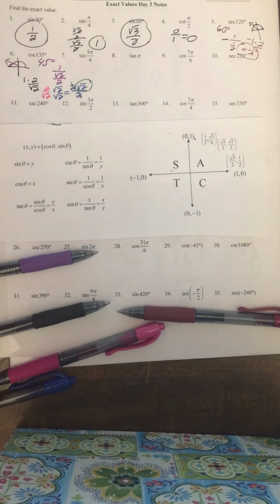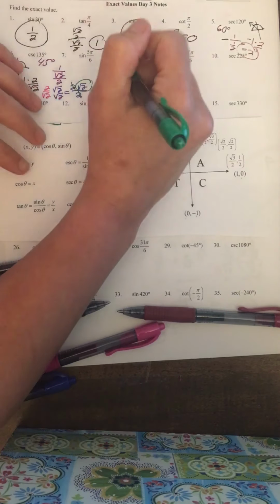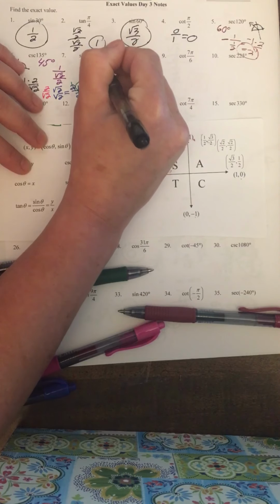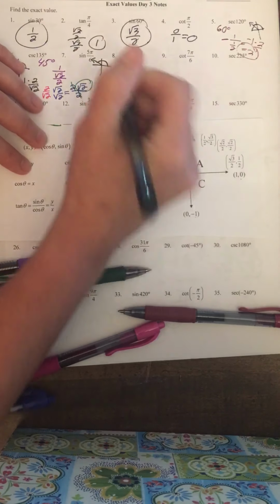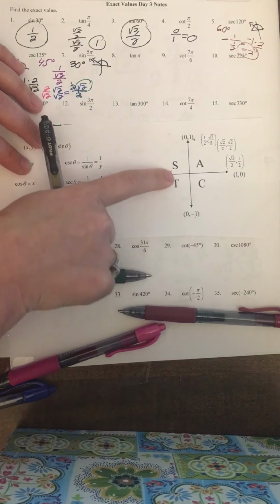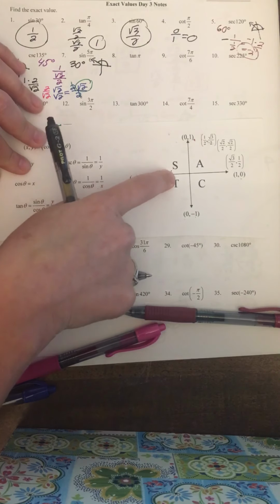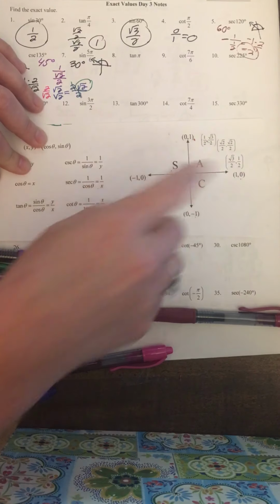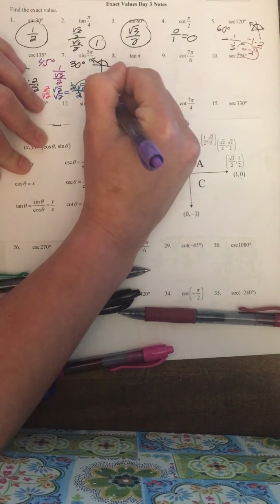Number 7, 5 pi over 6. 5 pi over 6 is just pi over 6 short of a full pi, which puts us in the second quadrant. That's a 30-degree reference angle. Sine is positive in the second quadrant. And if we go to our 30-degree reference angle, sine goes second, our answer is 1/2.